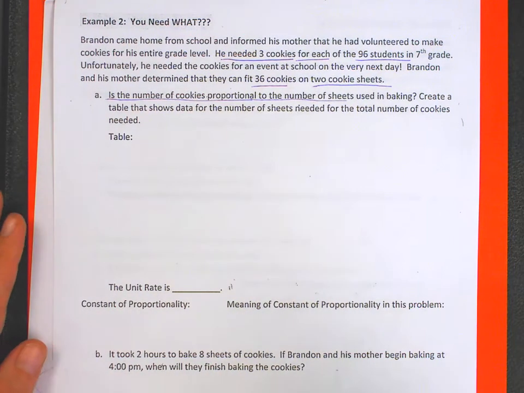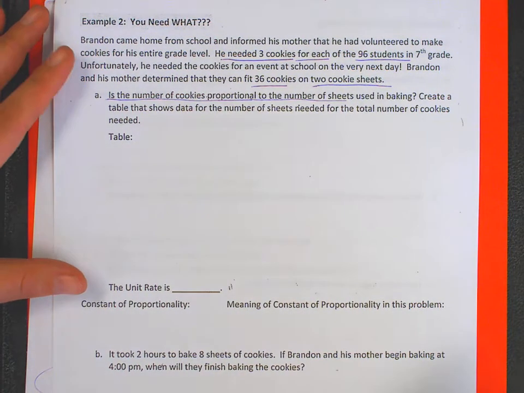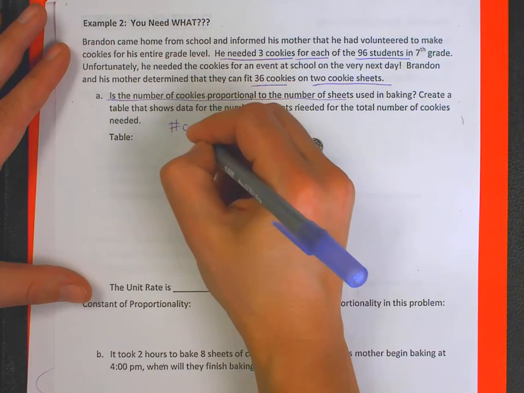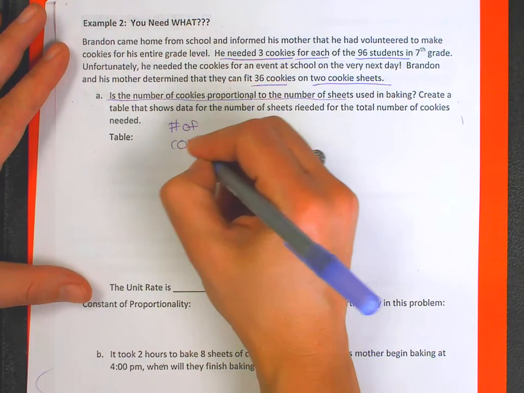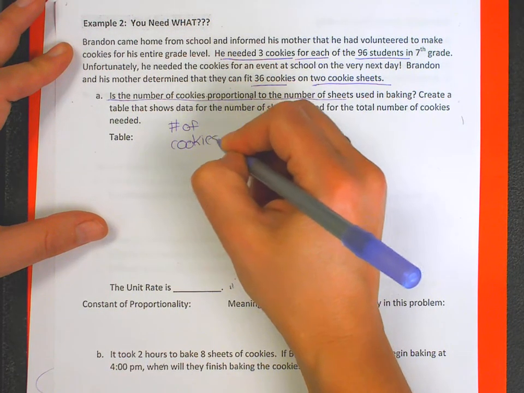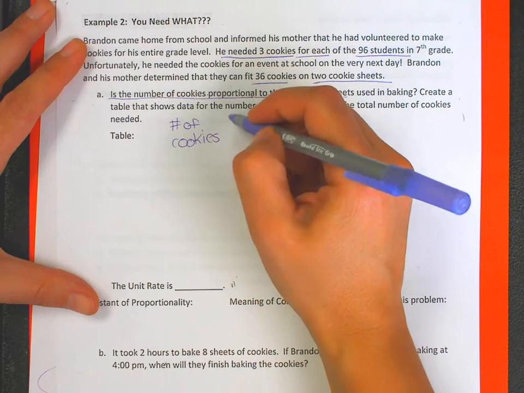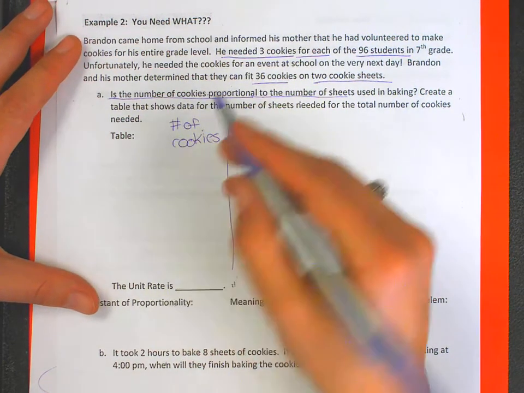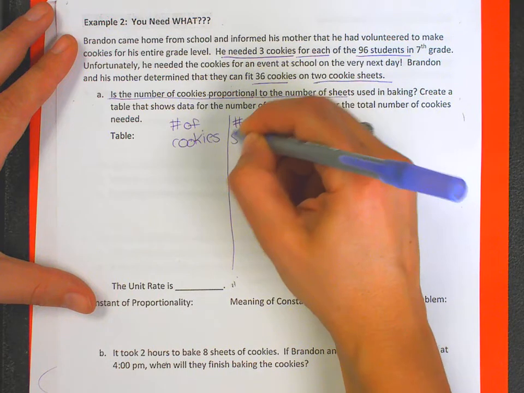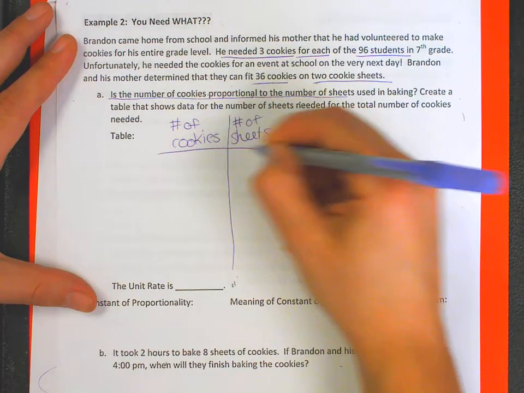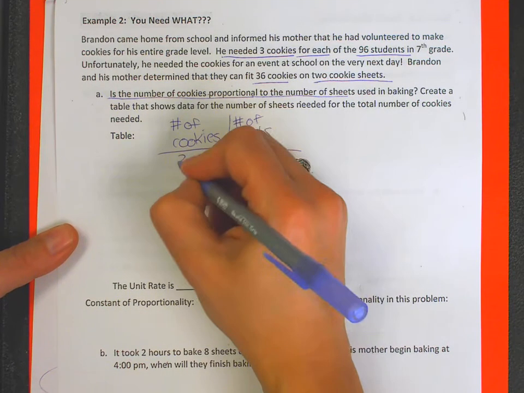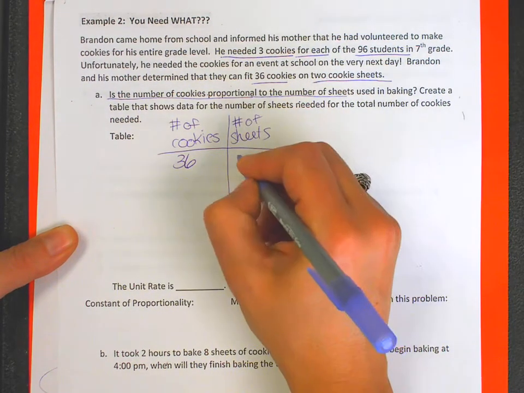Create a table that shows the data from the number of sheets needed and the total number of cookies needed. It said we needed to do number of cookies. By the way, that's not hashtag. It is the number symbol. At least it is in math class. Pound sign, number of sheets. What do we know? What do we know? Okay. Said something about 36. 36 cookies on 2 cookie sheets.